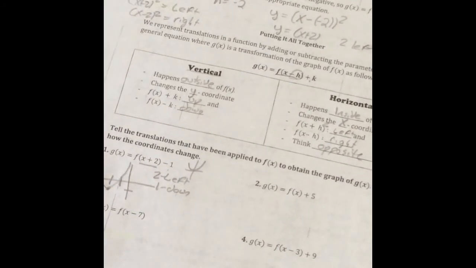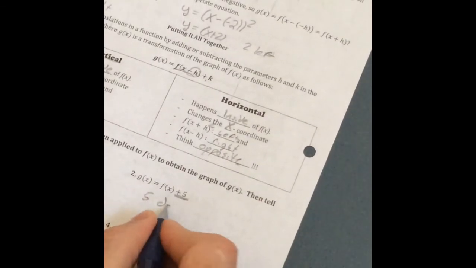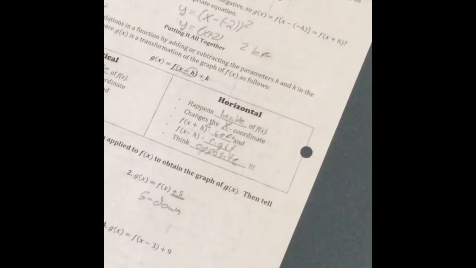It says tell how the coordinates change. I'm going to come over and do 2. Notice this is outside the function. This is 5 down. You don't have to draw it if you tell what happens.